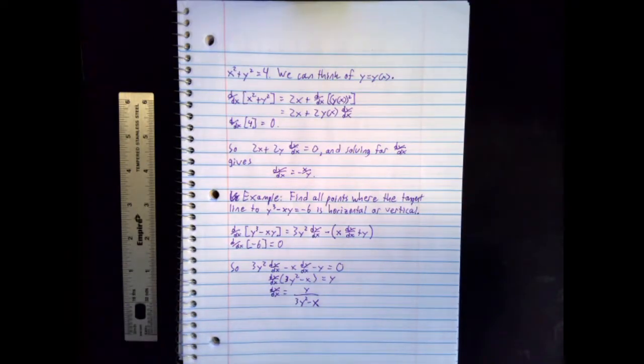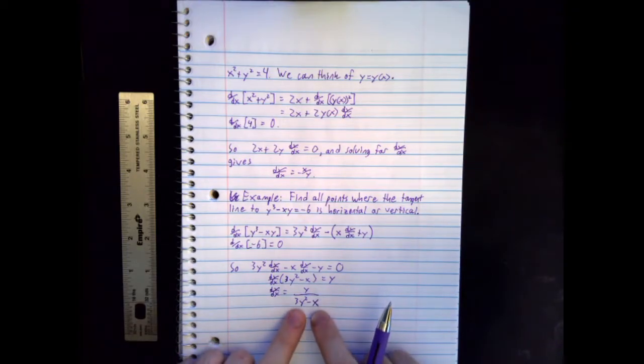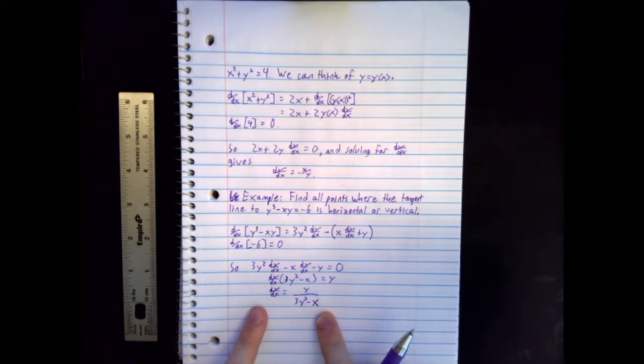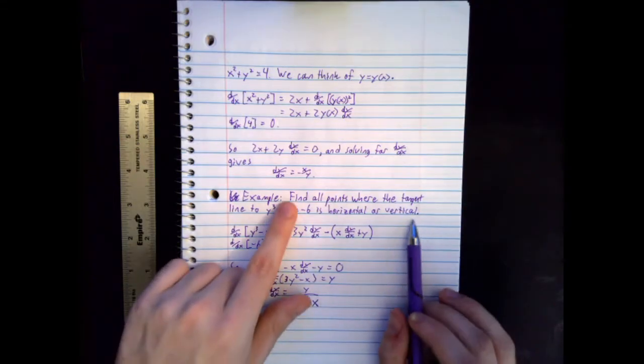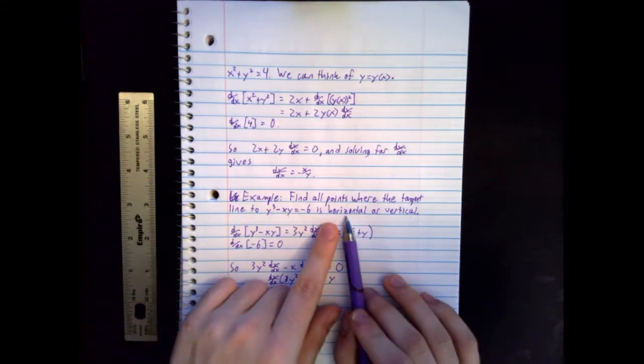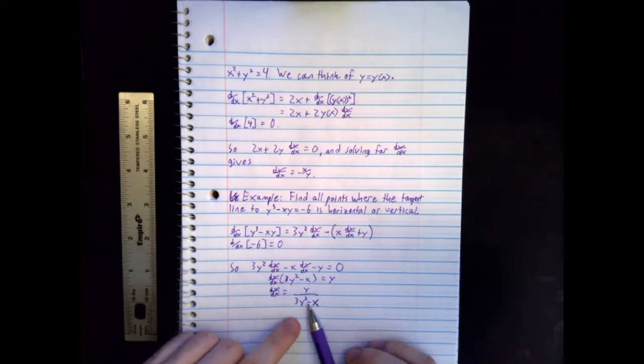Okay, so there's the slope of my tangent line. If (x, y) is a point on my graph, then I can compute the derivative, which is the slope of the tangent line, using this equation here. So now we've got the slope of our tangent line. Let's go ahead and turn to this analysis where we try and figure out where this is 0 or infinity.